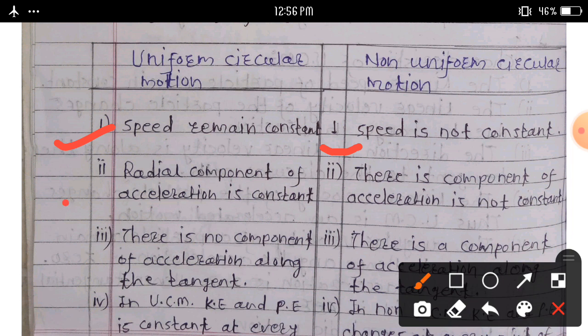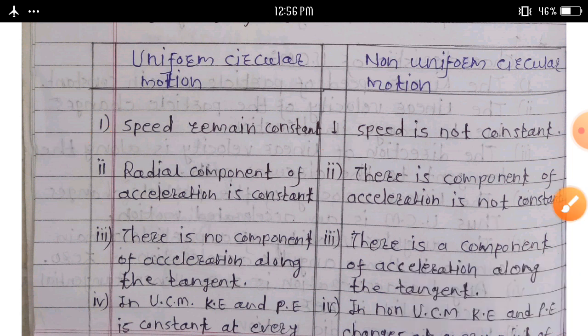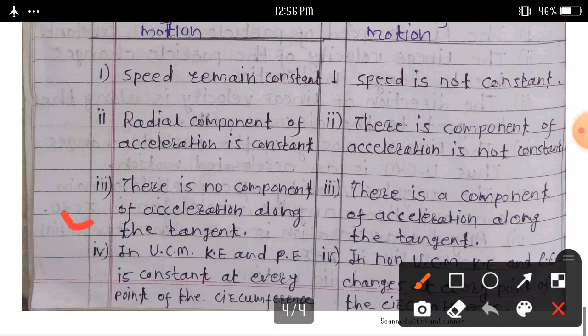Second difference: in uniform circular motion, the radial component of acceleration is constant, while in non-uniform circular motion, the component of acceleration is not constant. Third point: in uniform circular motion, there is no component of acceleration along the tangent, and in non-uniform circular motion, there is a component of acceleration along the tangent.